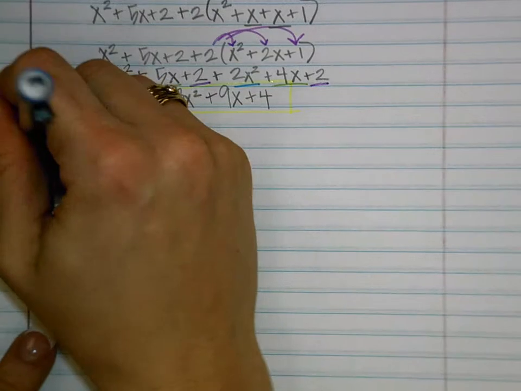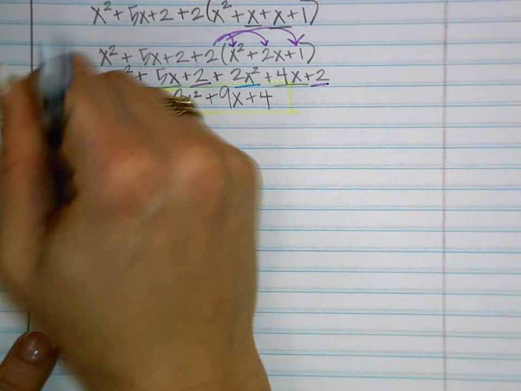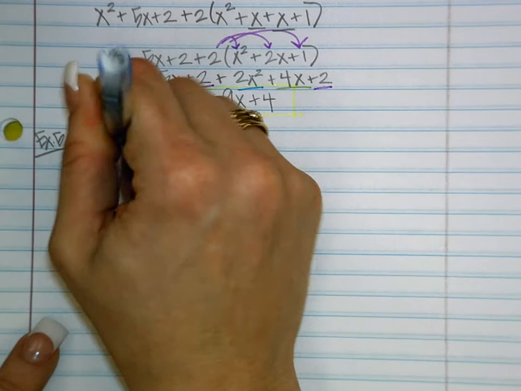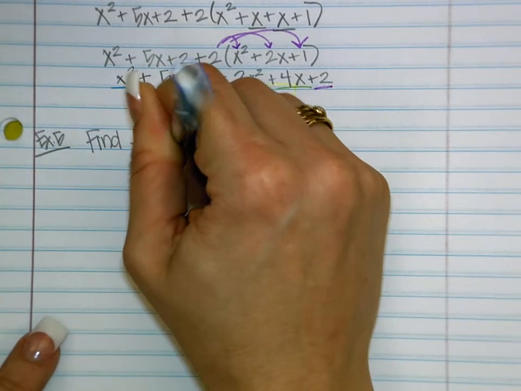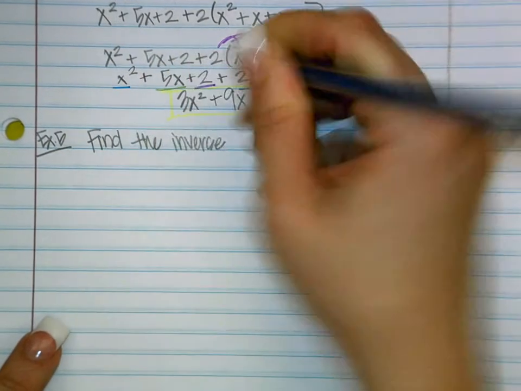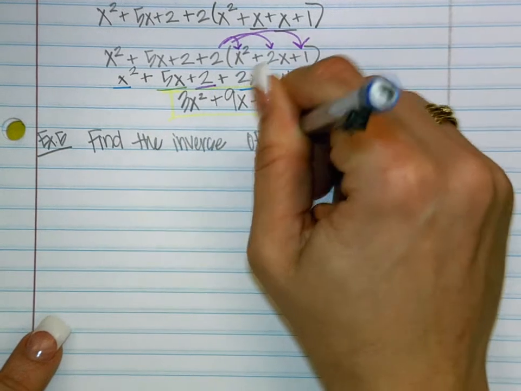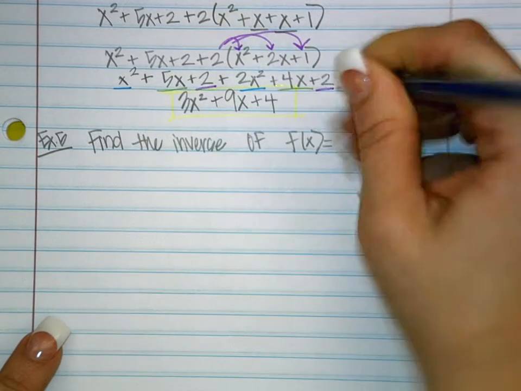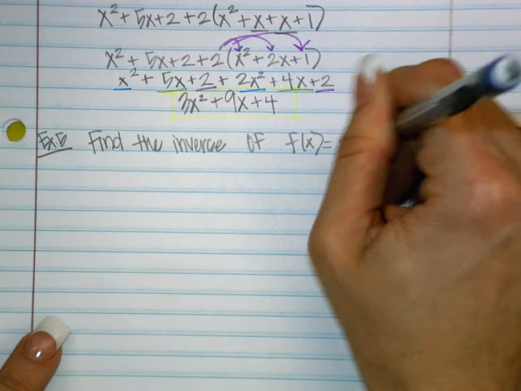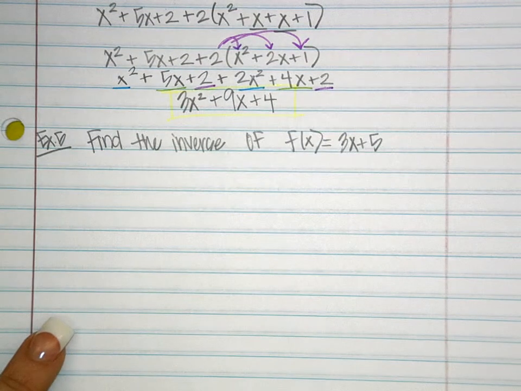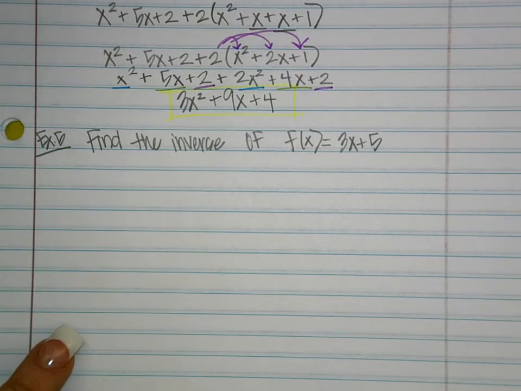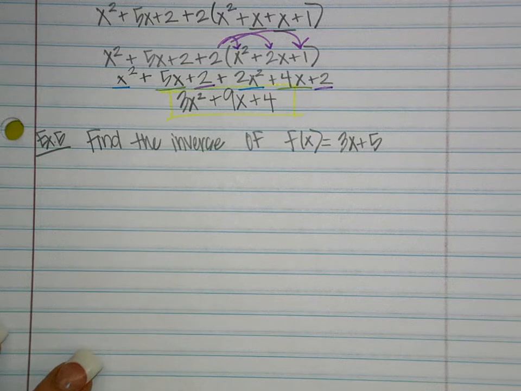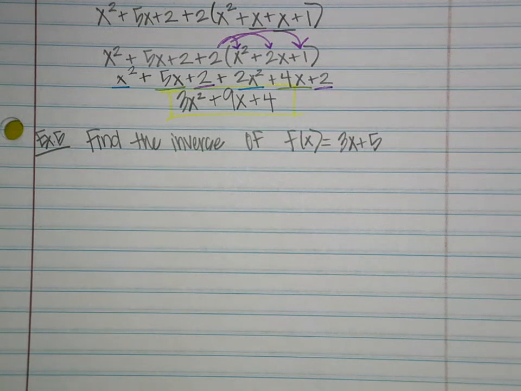Okay, 2 more. Number 5. Number 5, I would like you to find the inverse of f of x equals 3x plus 5. Find the inverse of f of x equals 3x plus 5.